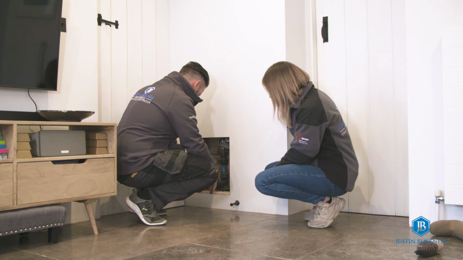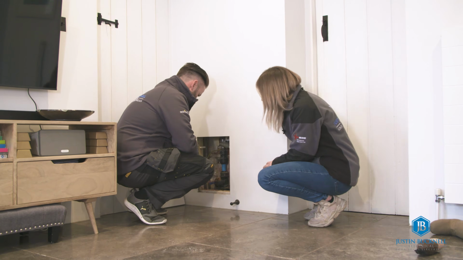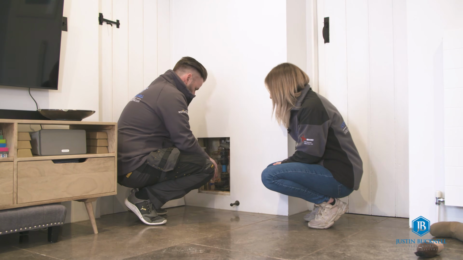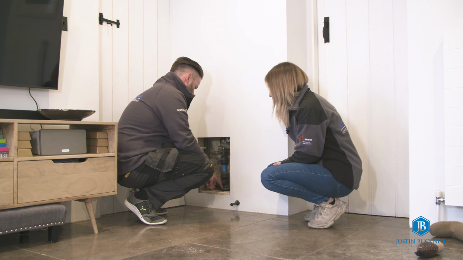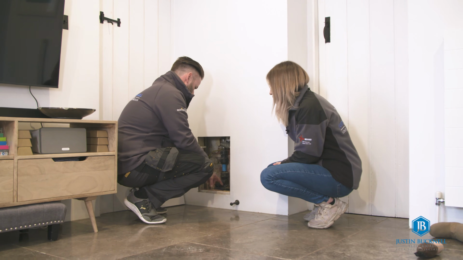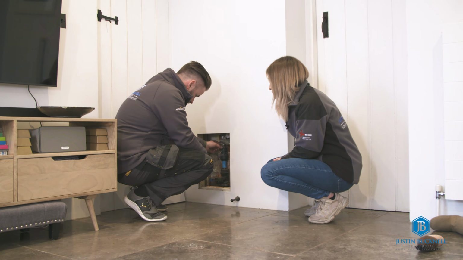So this is where the main stop tap is. Now, this particular supply that comes in, this comes in as a plastic blue pipe, which actually means it doesn't need to be bonded.